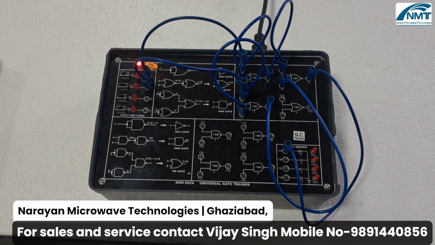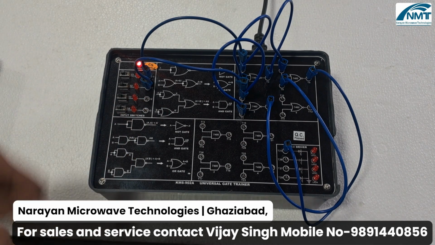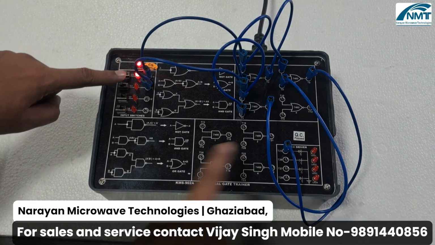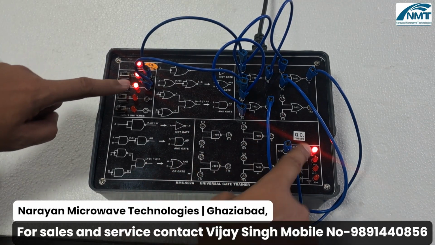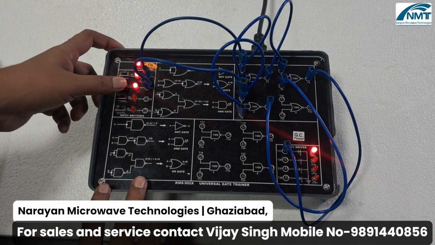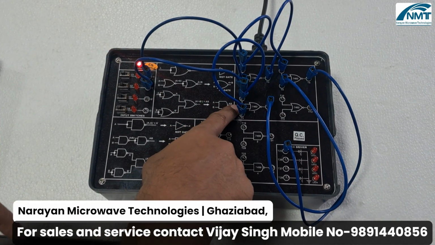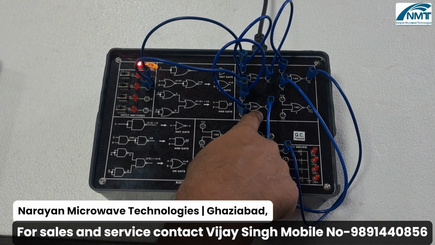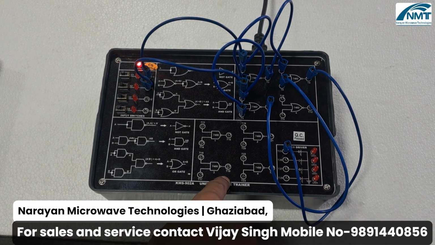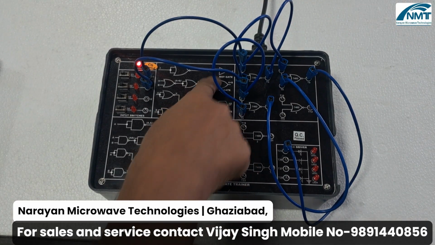As we all know, the output of an AND gate is 1 if and only if both the inputs are 1. This is 0 0, output is 0. If it is 0 1, again output is 0. If it is 1 0, output is 0. If it is 1 1, then only your output would be 1. So this is for the AND gate. These experiments you can perform by using the NOR gate. Similarly, by using the NAND gate also, you can perform these basic logic gates.